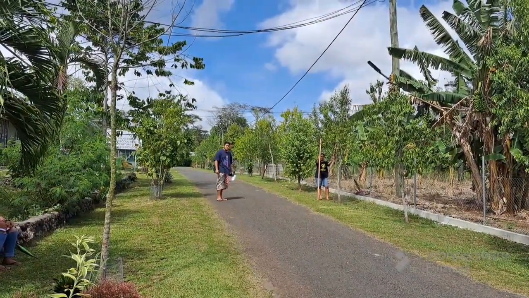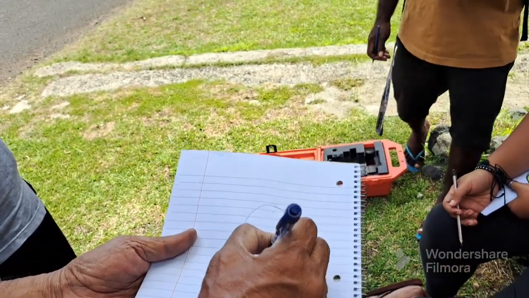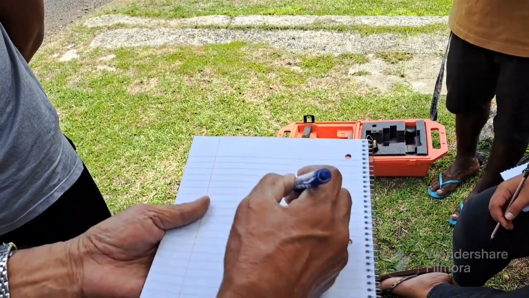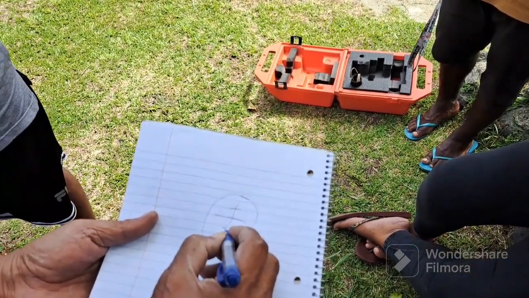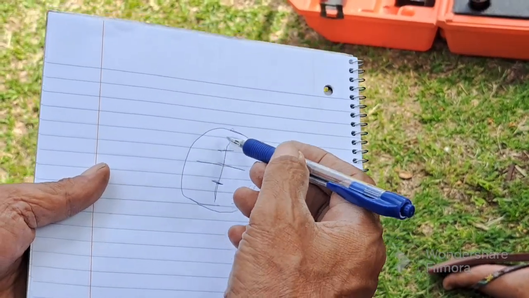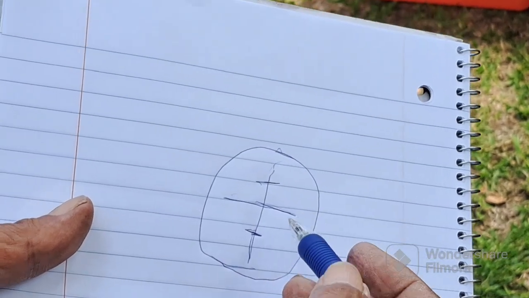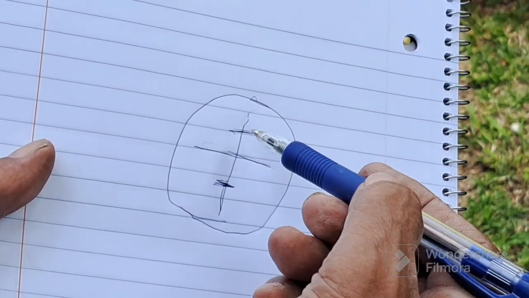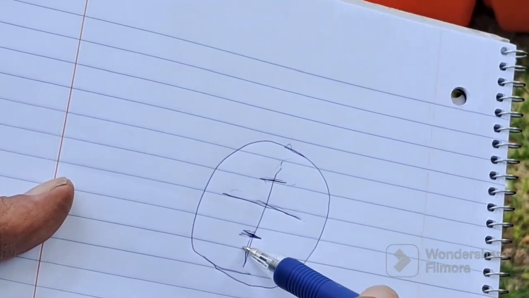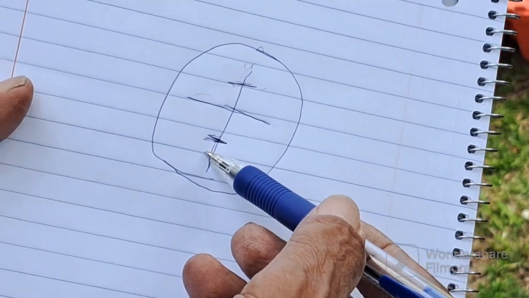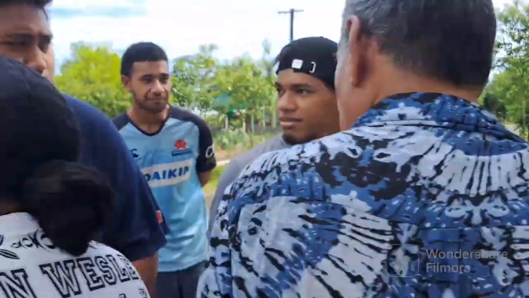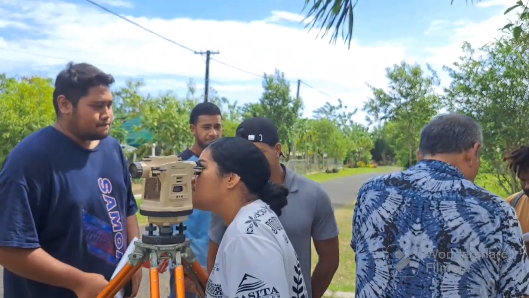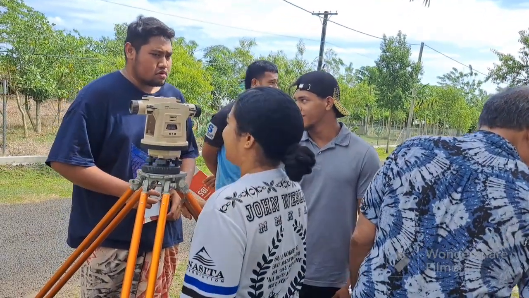Crosshair is, let me draw this. When you look through, it's a circle like this. It's got one crosshair going up, another one going across, and there's another one here, and another one here. Now, the main ones are this one here and this one here. This is where you make the reading. These are called stadia hairs, these two. If you make the reading up here, and another reading down here, top reading minus bottom reading multiplied by, I think it's 100, you get the distance between here and there. This one and this one are stadia hairs.